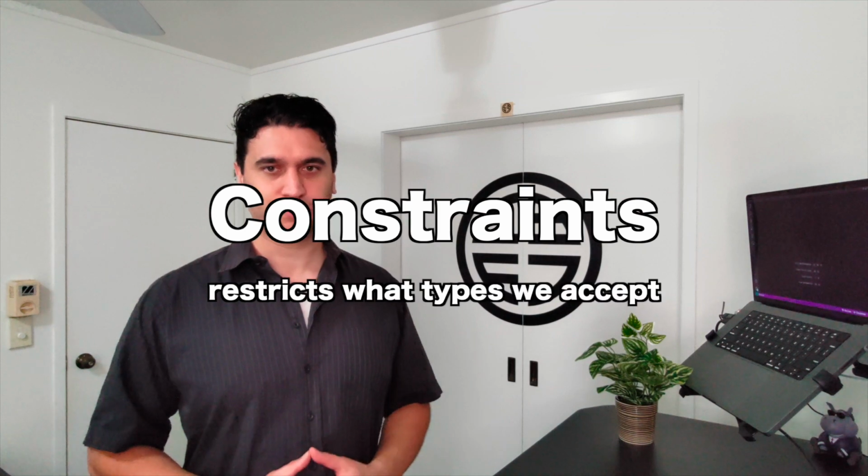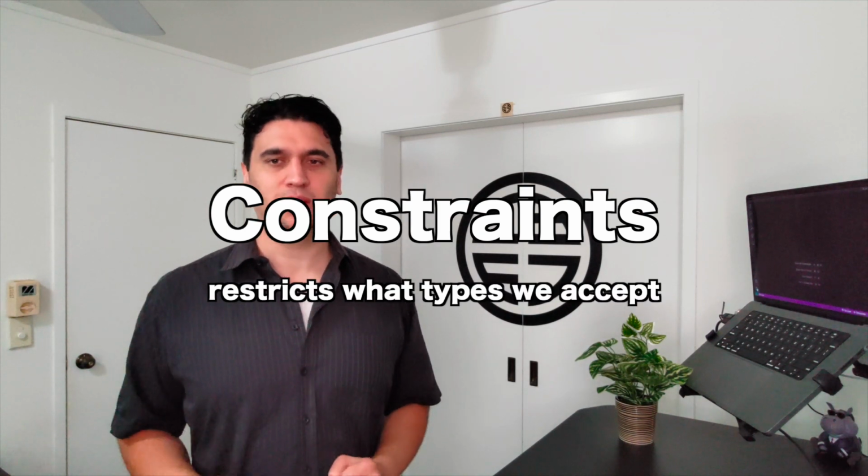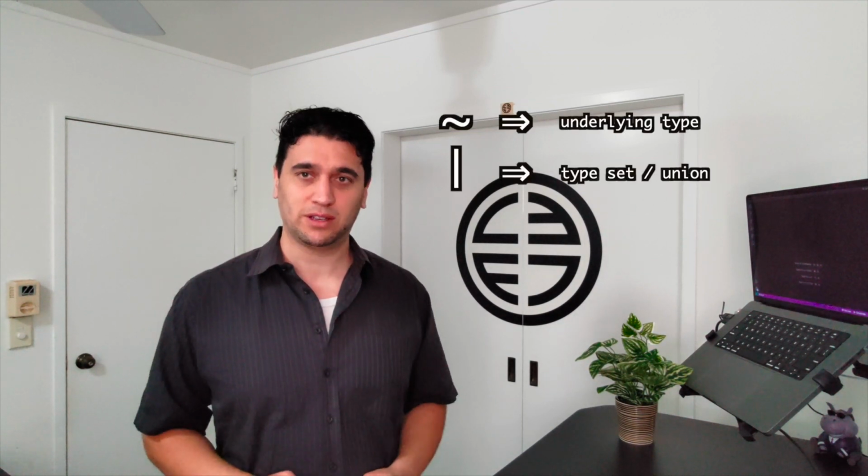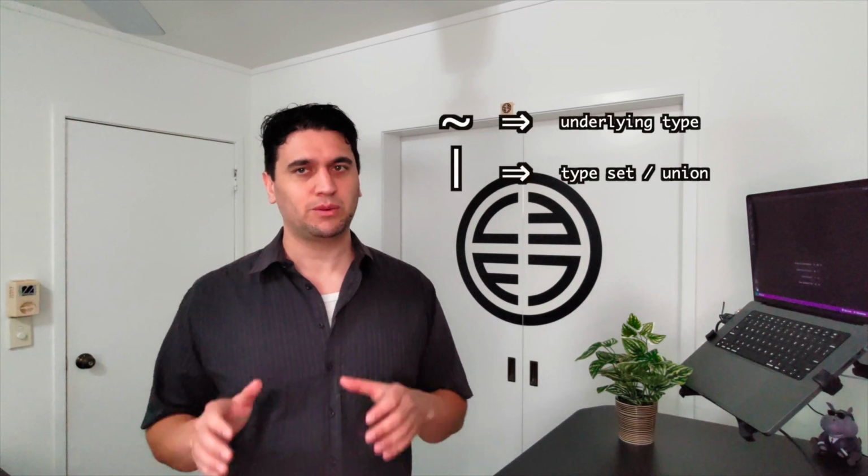We now know how to generalize functions and types using the type parameter list. But how can we restrict what our generic functions and types will accept? This is the job of constraints. Constraints are kind of a double-edged sword. On one hand, they restrict what types we can use, but the more restrictive a constraint is, the more we can usually do with the type that we do accept. Constraints introduce some strange new symbols, such as the tilde for denoting an underlying type, or the bar for denoting a type union. To keep it simple, we'll go through each of these concepts one at a time.